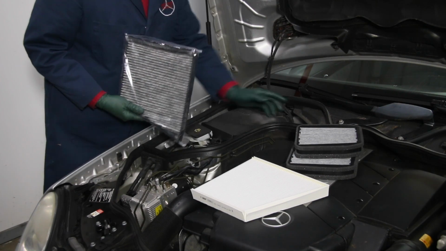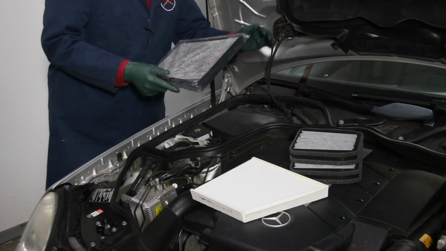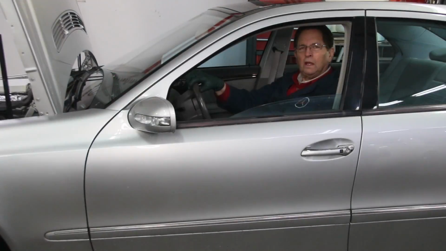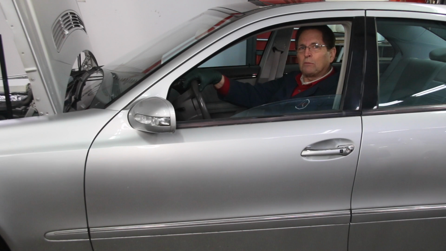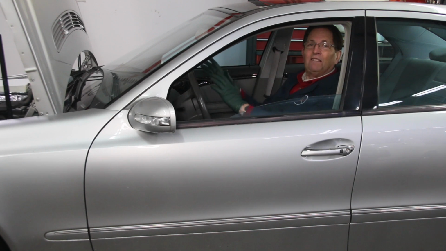How do you determine if you have these other filters under the dash? If you go online, you can get all confused. People will say, well, it's got to be from this VIN number to this VIN number, or this model, or it's only an E500, or... So if you own a W211 Mercedes E-Class and you're just totally confused by all this, there is a way to tell whether or not you're going to need those carbon active filters under the dash in your particular car. Some models have them, some don't. You got to be careful going by VIN number alone. As a general rule, all E500 models have those smaller carbon active filters under the dash.